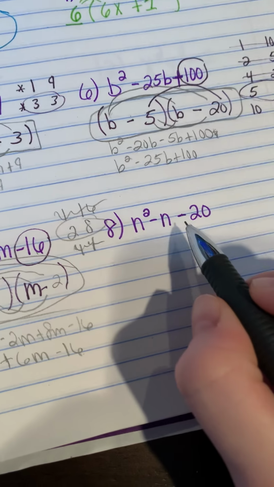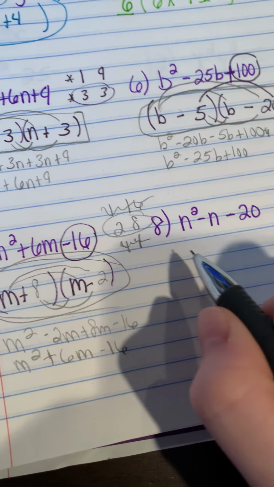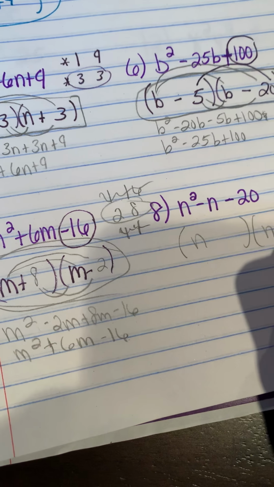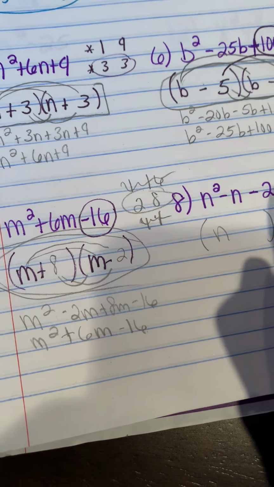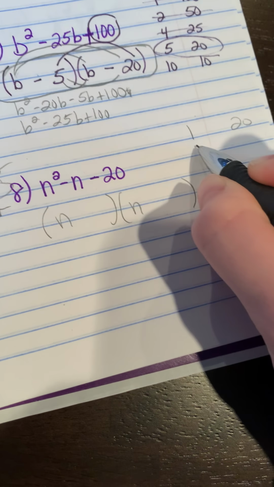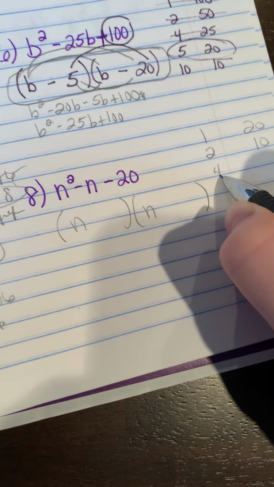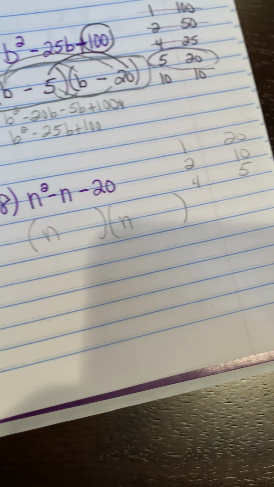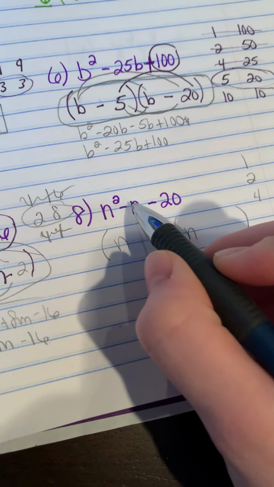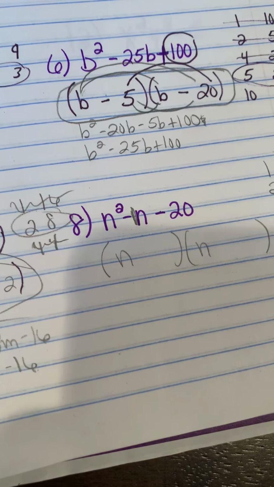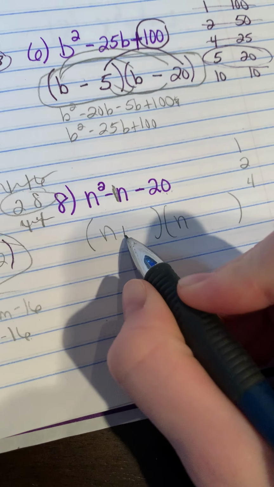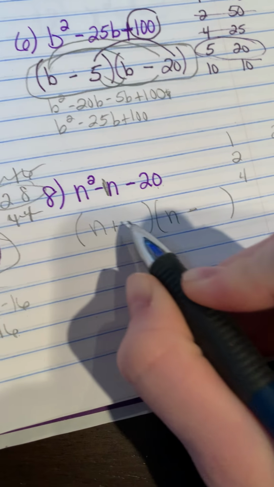Okay, so now we're into this one. Now we have 2 negatives. Okay, so on this one, I'm gonna have an n and an n. Now I need to think of the factors of 20, so I have 1 and 20, 2 and 10, 4 and 5, and that's it. Okay, so I need to think about what number is actually in this middle term. Well, in front of this is really actually a 1. And again, to get this term to be a negative, one has to be positive, one has to be negative.